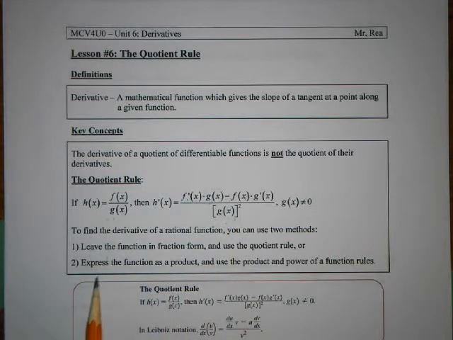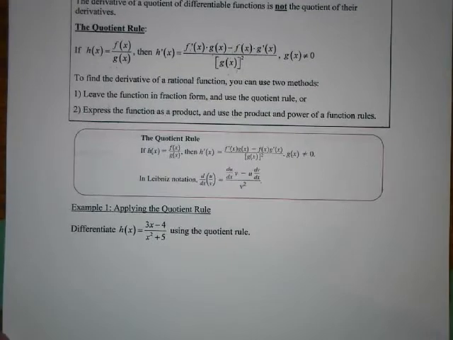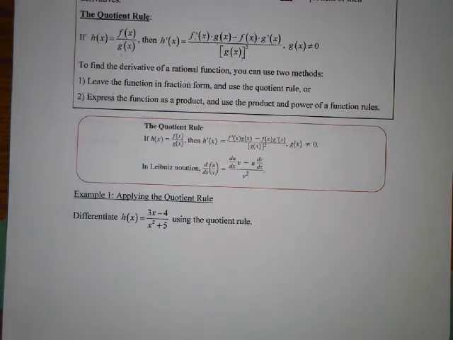And that's kind of what it says here. You could leave the function in fraction form and use this rule, or you could express the function as a product and use the product and power of a function rule. So that's basically what I was just saying. Here's the Leibniz notation. Hopefully you're getting used to what that means. It still looks a little bit different than this, but hopefully you're starting to see that. So let's do some examples. This is going to be a pretty short lesson. We've only got 3 examples.